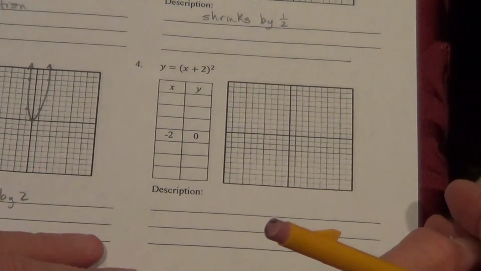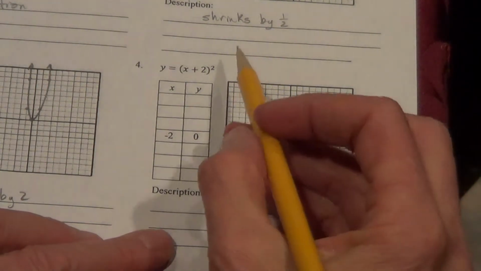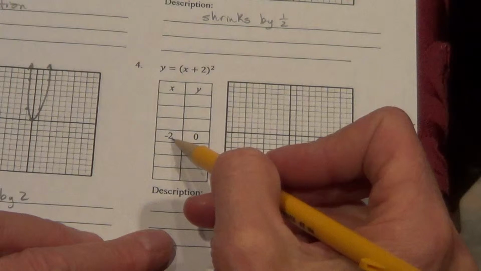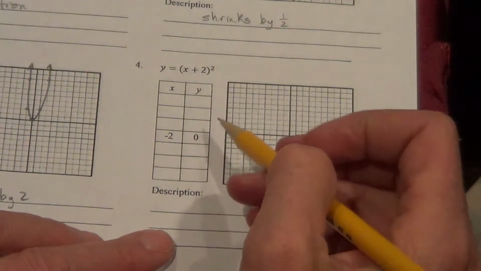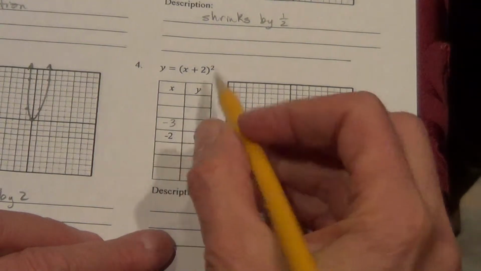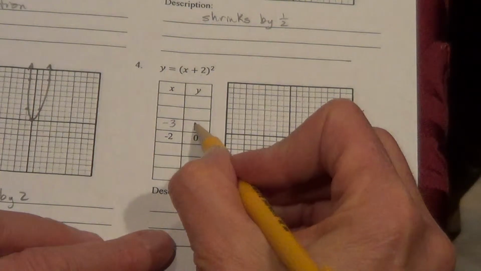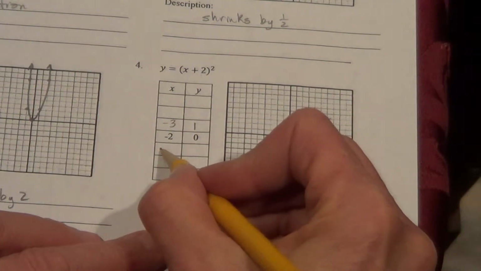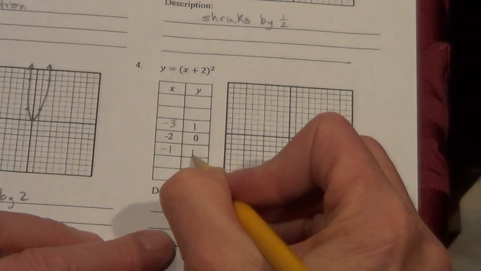Here we go with quadratic. All that I give you is the point negative 2 plus 2 is 0. 0 squared is 0. Let's go with negative 3 plus 2 is negative 1. Negative 1 squared is 1. So negative 1 plus 2 is 1. 1 squared is 1.